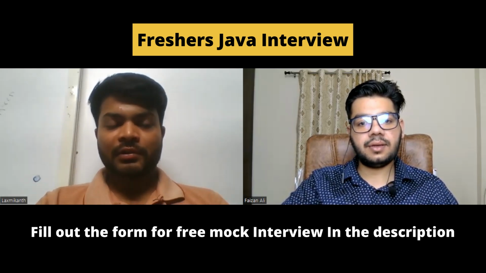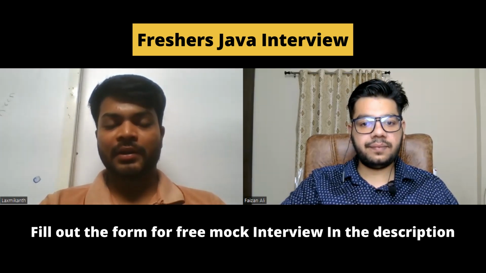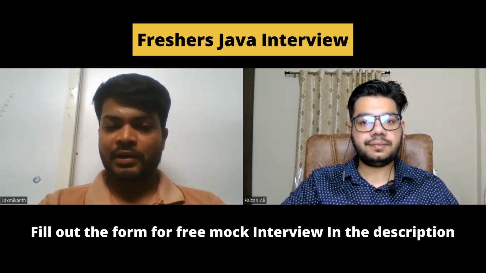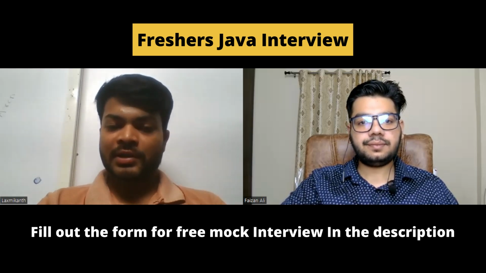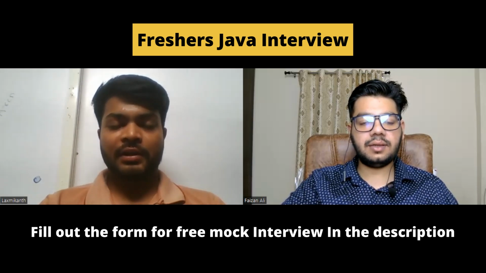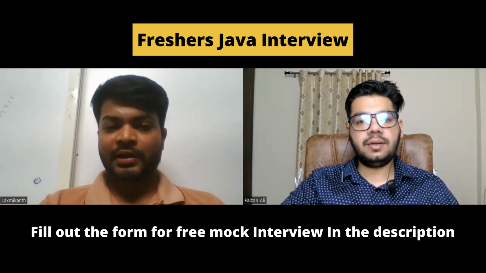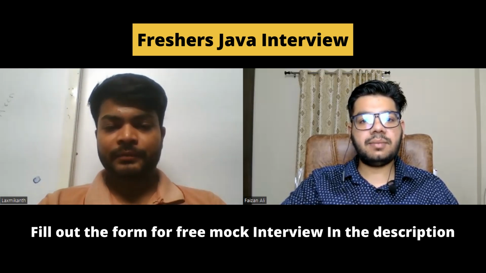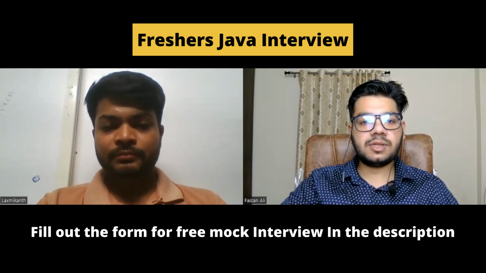A constructor is a special type of method which doesn't have any return type, and it has the same name as the class name. The main purpose of the constructor is to initialize the instance variables while the object is being created, and we can have an access modifier on the constructor. There is no return type and no return value for the constructor. So these are special methods, right? Yes, sir.